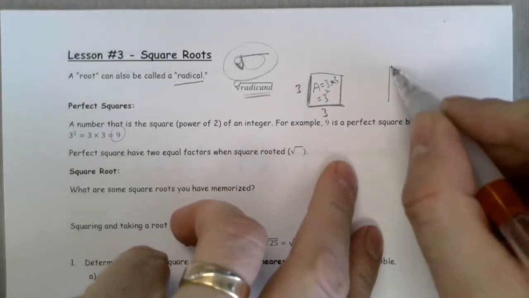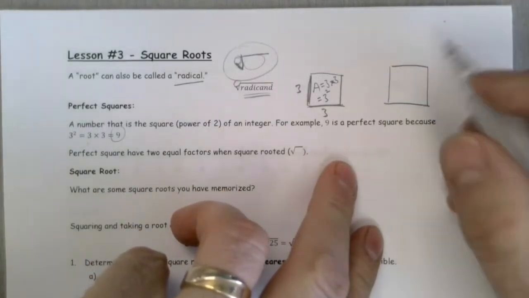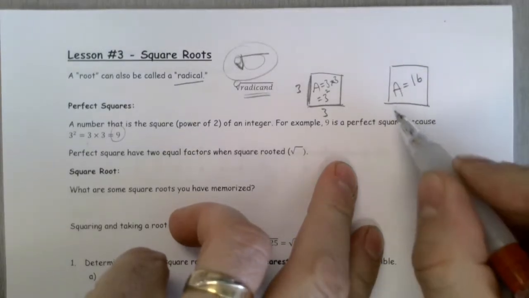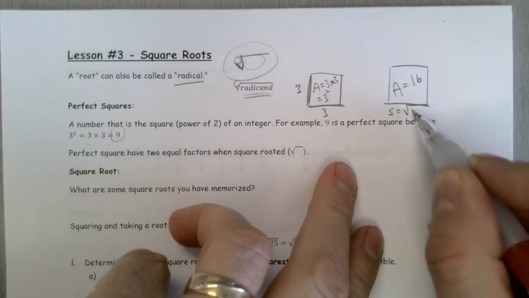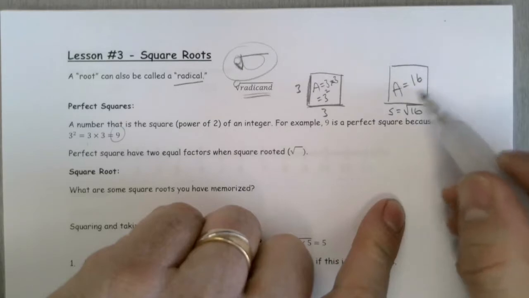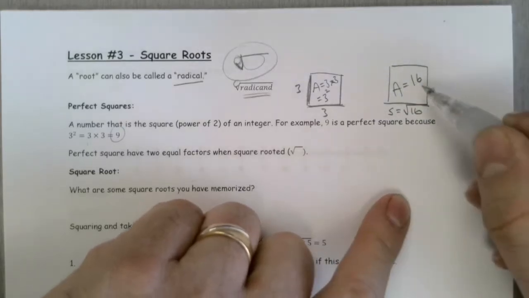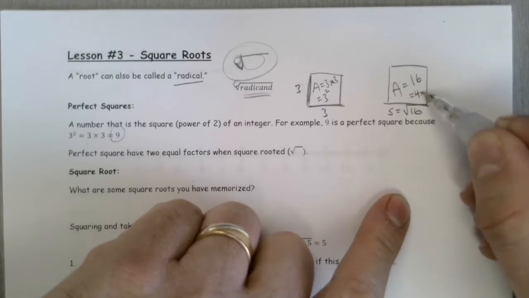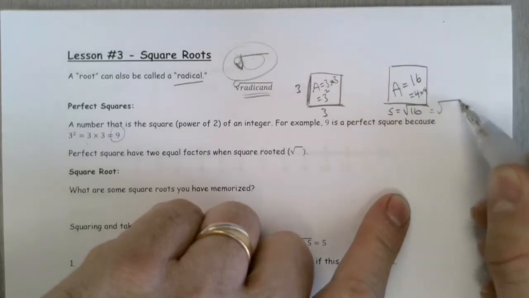Now, on the other hand, we can go the other direction here. What if I tell you that the area is equal to, let's say, 16? Well, then my side length is going to be the square root of 16. And that's what this symbol is really about: going backwards from an area to a side length. Now, I know that 16 is the same as 4 times 4.